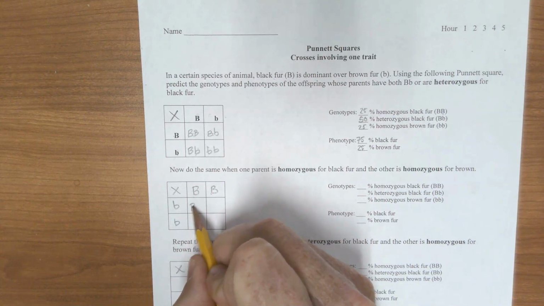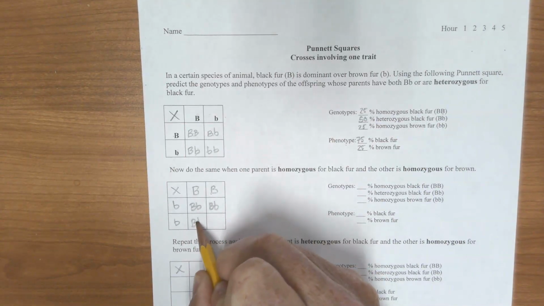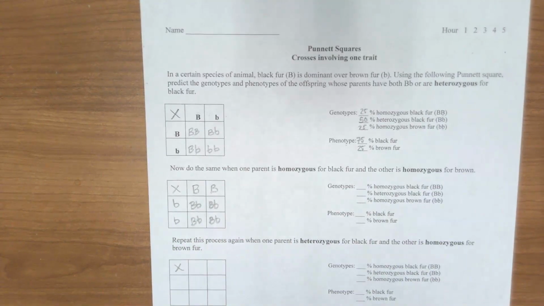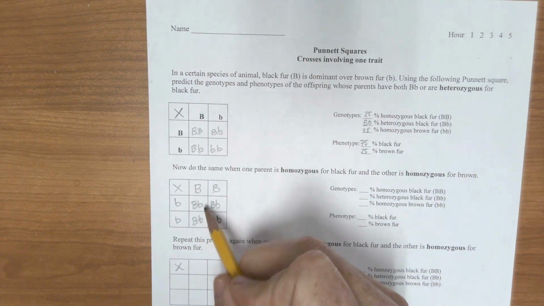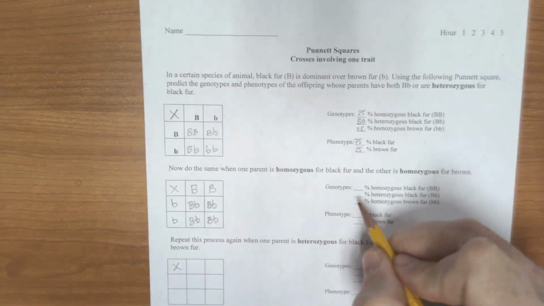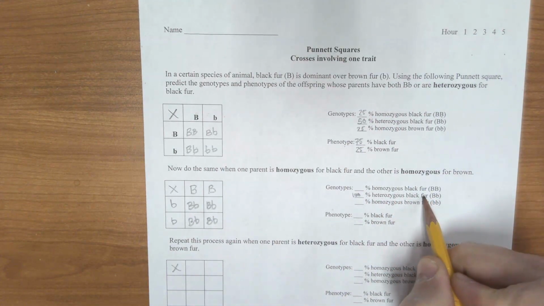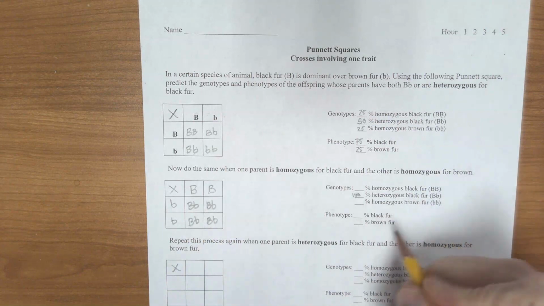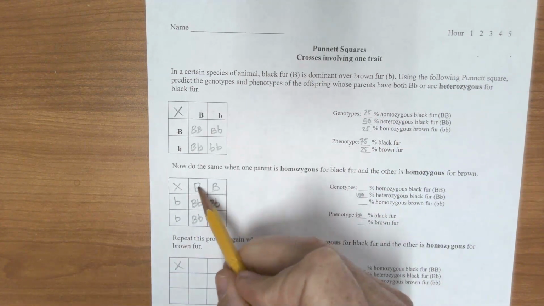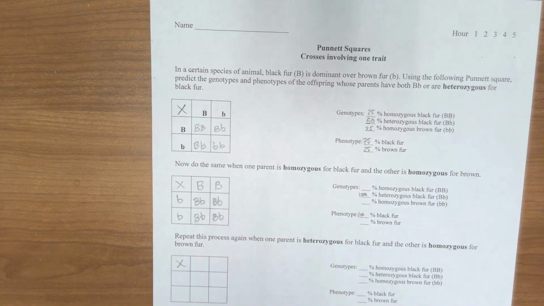So then again, I end up with this situation where every single time, no matter what the combination was, I would end up with this combination of alleles. So that means that I end up with 100% heterozygous for black fur, and in this case, 100% black fur. So if I had these two parents, the only thing I'm going to get is black furred offspring from that.